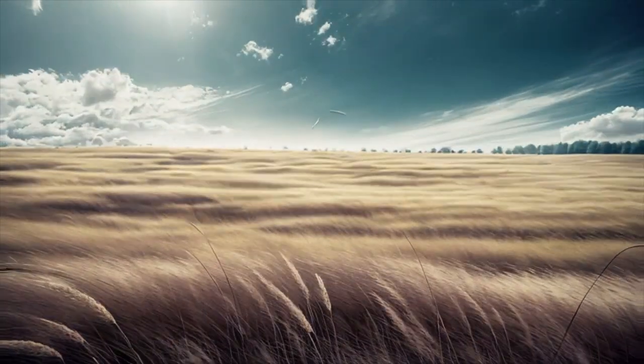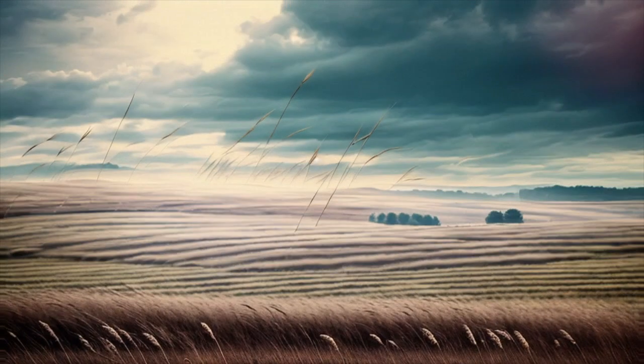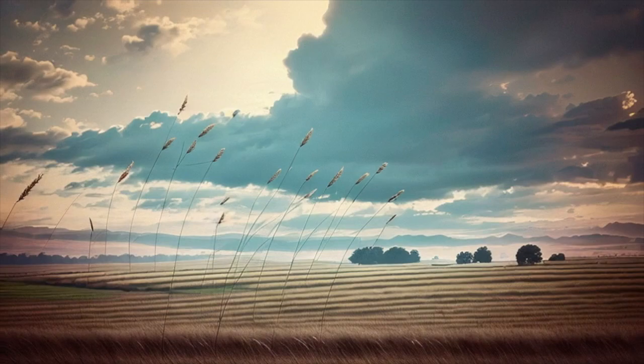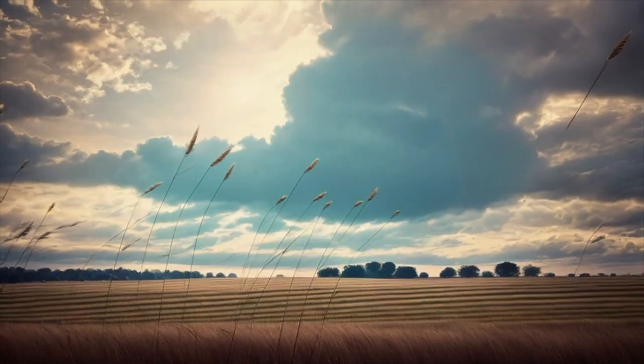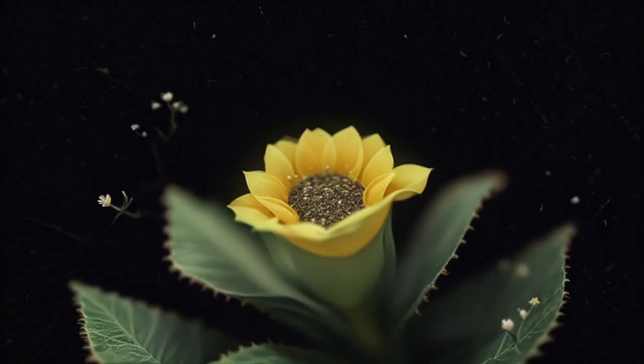In addition to animals, wind plays a crucial role in pollination for certain plants. In these cases, plants produce lightweight and abundant pollen grains that are carried away by the wind. When the wind brings the pollen into contact with the female reproductive organs of other plants, pollination occurs.